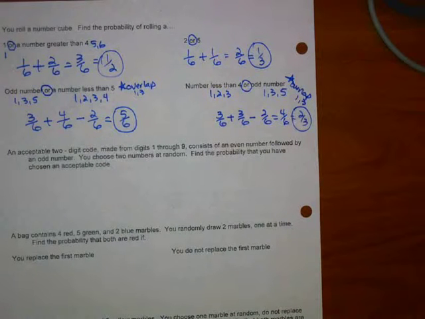Yes, no, maybe? 3 out of 6 of a number less than 4, plus 3 out of 6 of an odd number, and then take away the 2 that overlap. 2 out of 6, so you get 2/3. Cool?